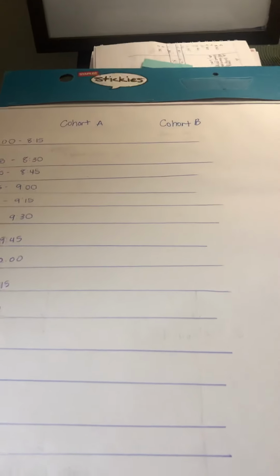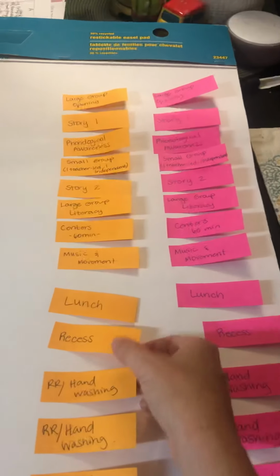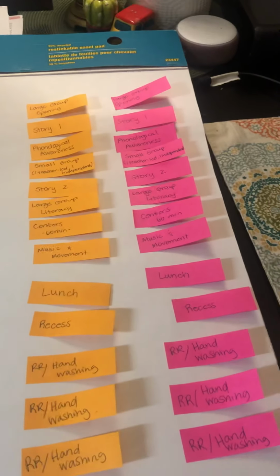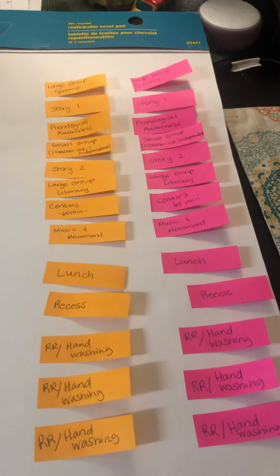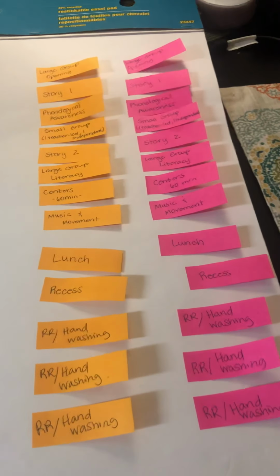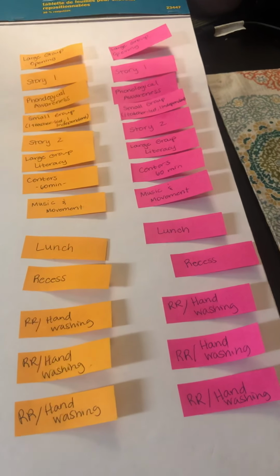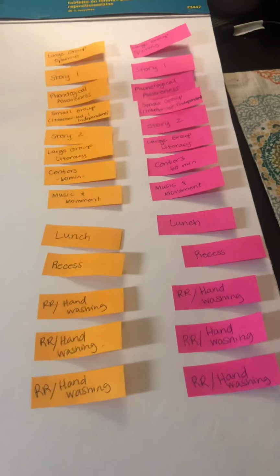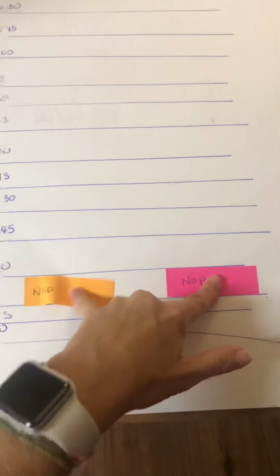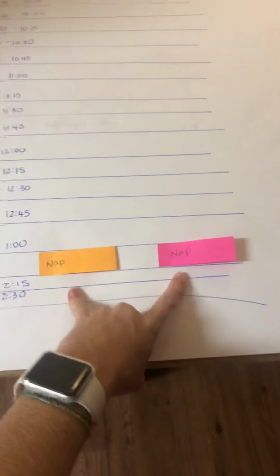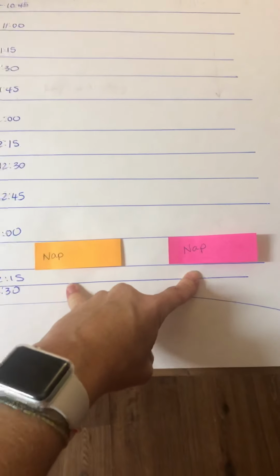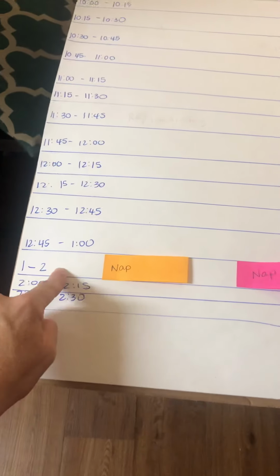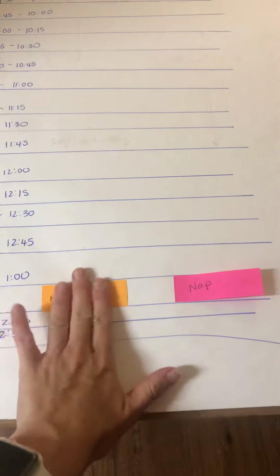So what I'm going to do is take the components and plug them into a time slot. The great thing about the sticky notes is they're movable, so as you go along, you can edit and change until you get it just the way you want it, and then you can type it up. Okay, let me get started. The first thing I did was pull nap time for both cohorts, because I know that both groups are going to be napping in the classroom at the same time from 1 o'clock to 2 o'clock. So I'm going to work around nap time.